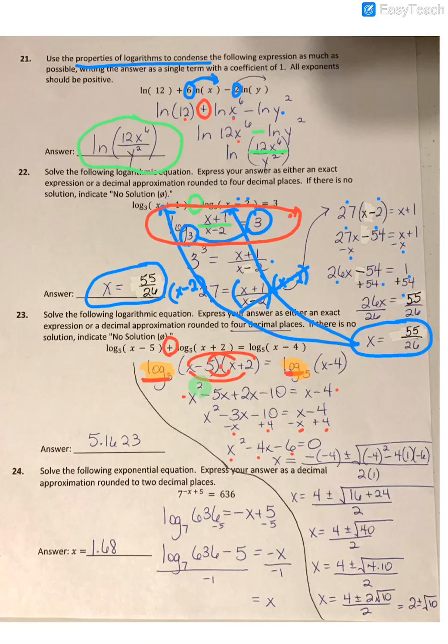So my b in this case was the negative 4, so I took the opposite of negative 4, plus or minus the square root of negative 4 squared, minus 4 times my a, which is 1, my c is negative 6, divided by 2 times my a. And then from there, I'm simplifying. So you end up getting a 16 plus 24, which becomes a 40.